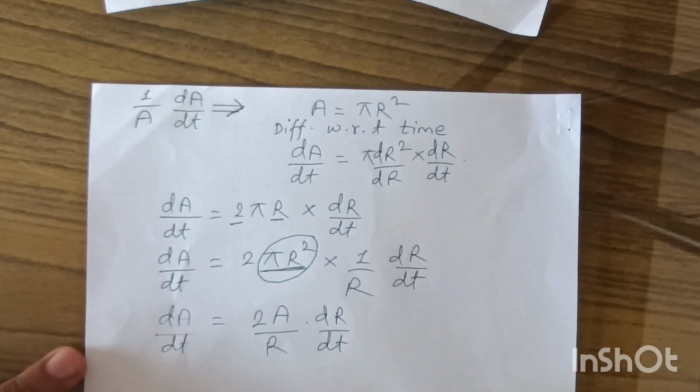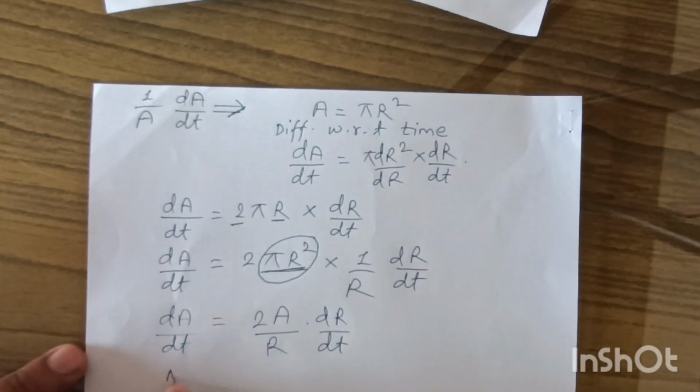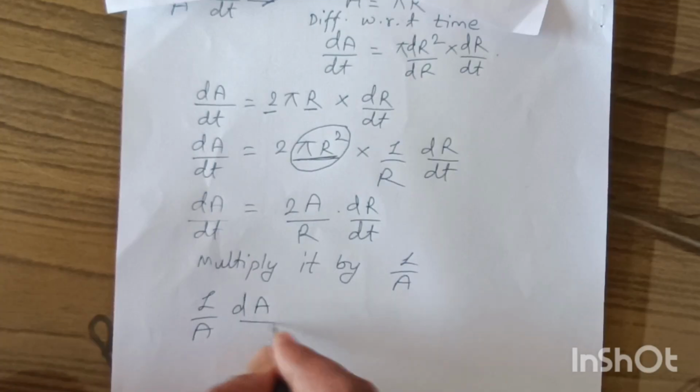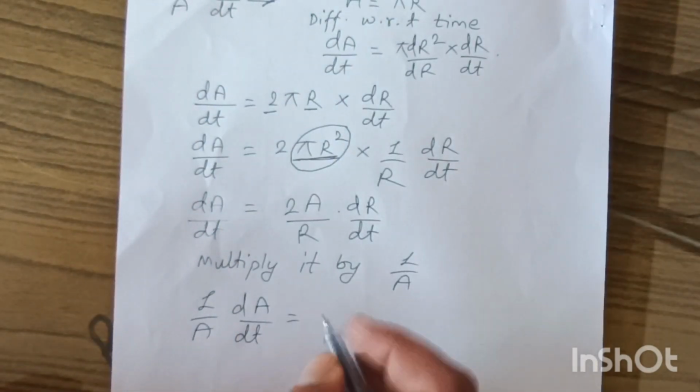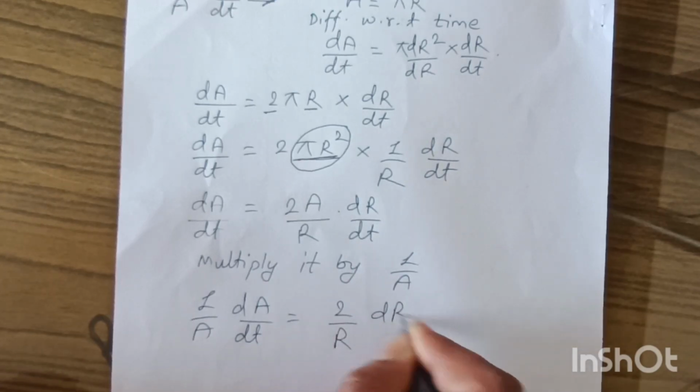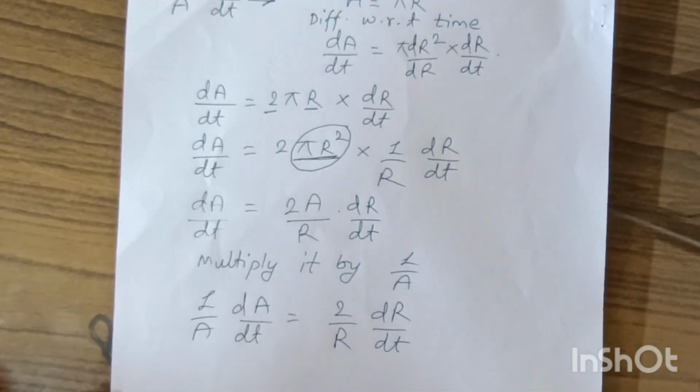Okay. If you multiply it by 1 by A, you are going to get 1 by A dA by dt is equal to 2 by r dr by dt.